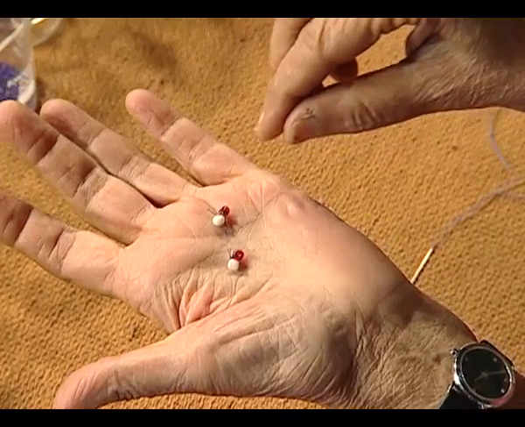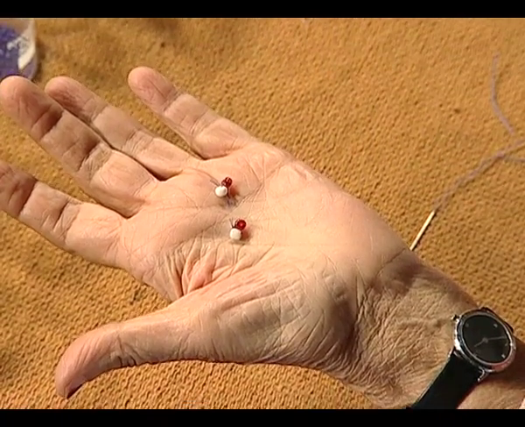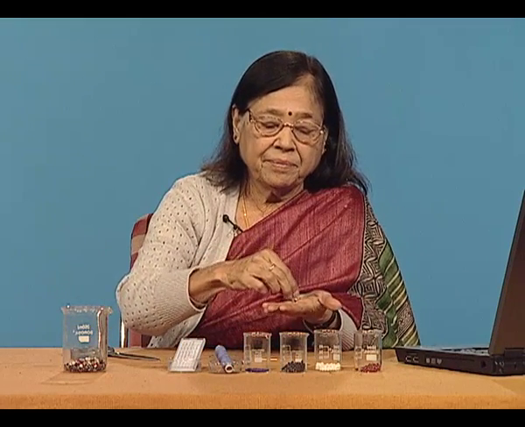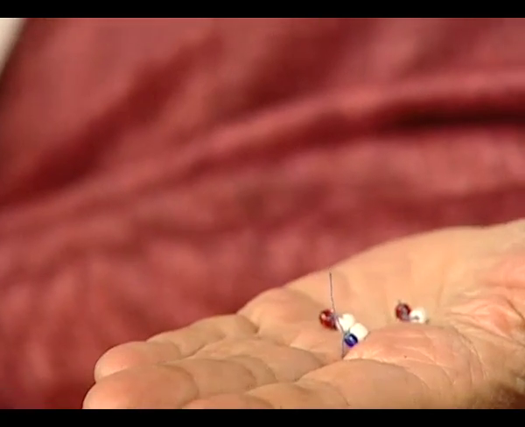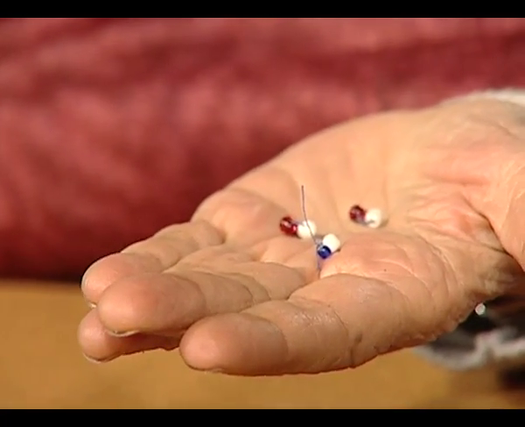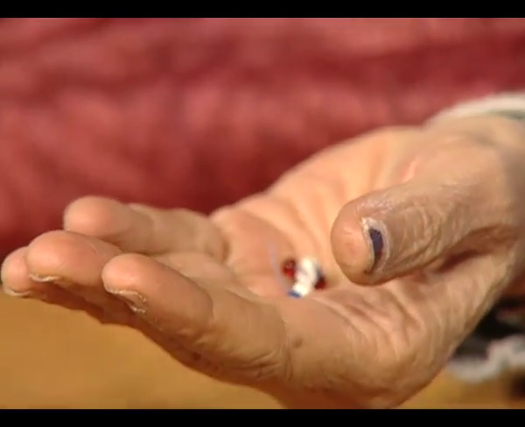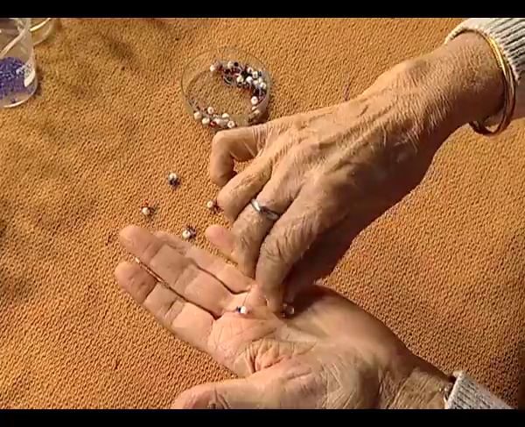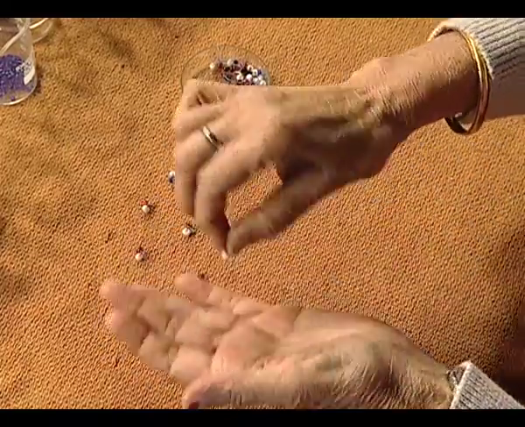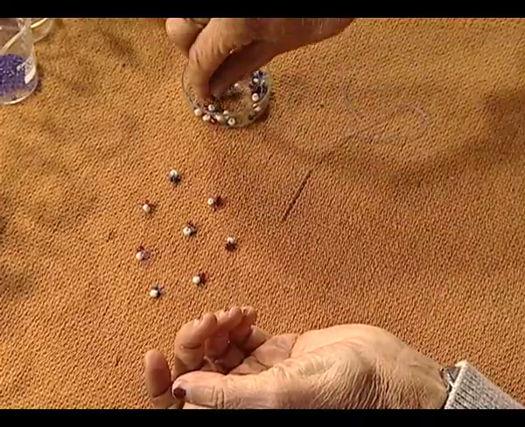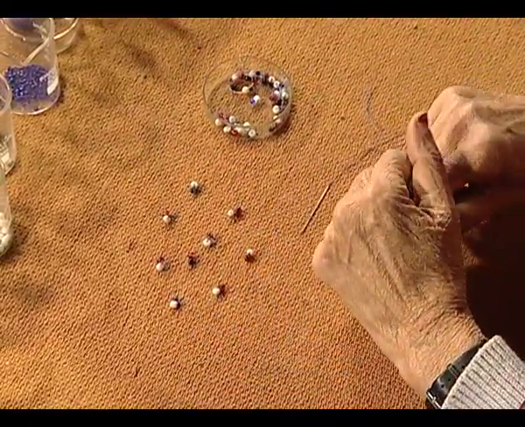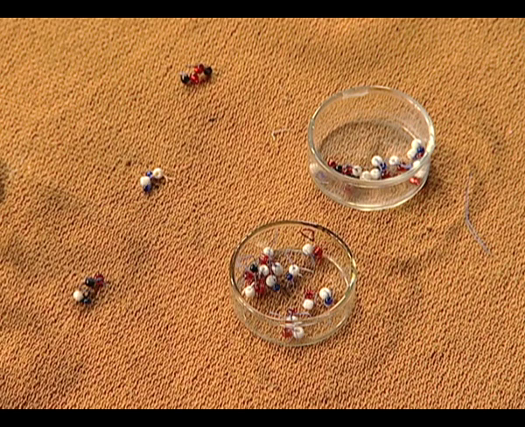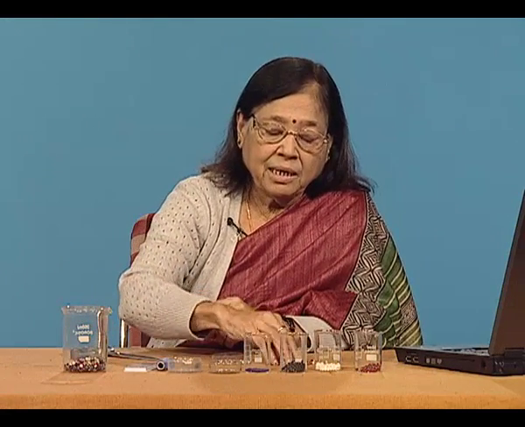Like this we will go on making pairs as the colors of the beads prescribed, and we will have 4 different kinds of pairs, which I made some and kept ready. These all are pairs with different kinds of colors of beads. This is black and white. After you have made the combinations, now our work begins. So you have these bead pairs in 2 beakers now.